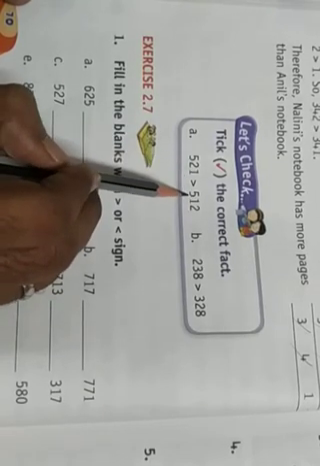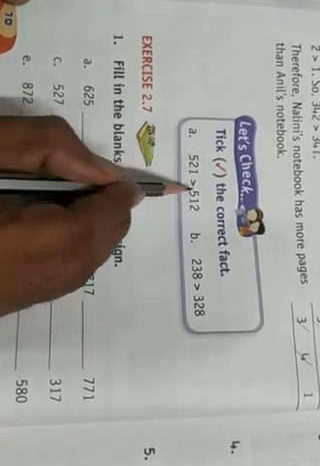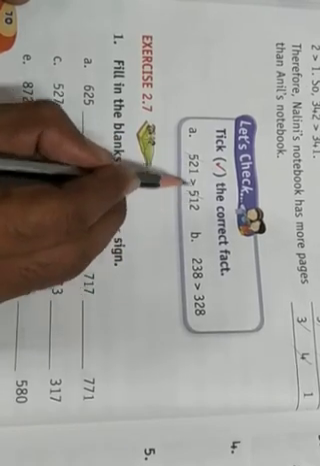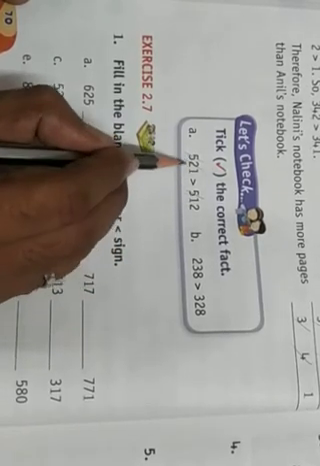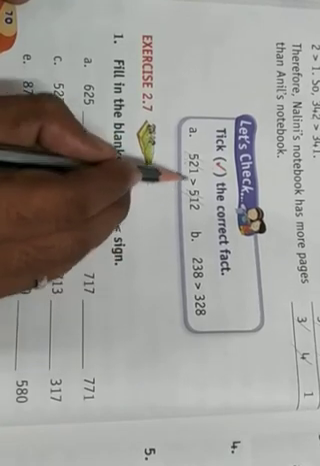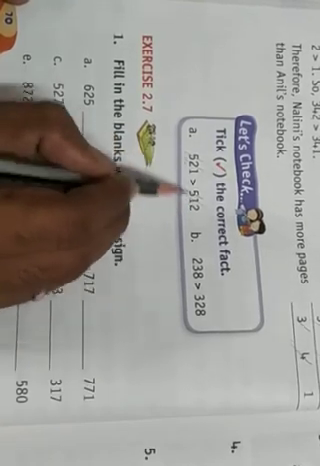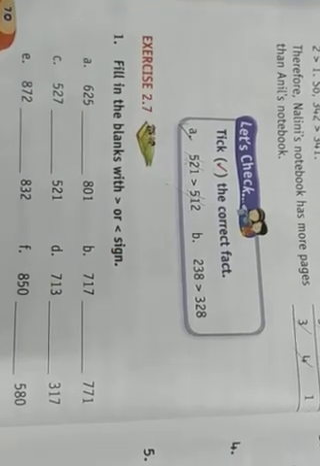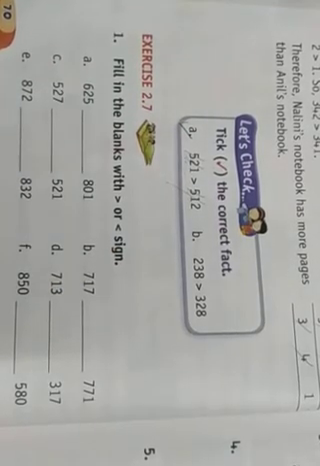521 is greater than 512. Compare the hundreds place, both are same. In the tens place, 2 is here and 1 is here. 2 is greater than 1, so this number is greater than this number. This is the correct one.